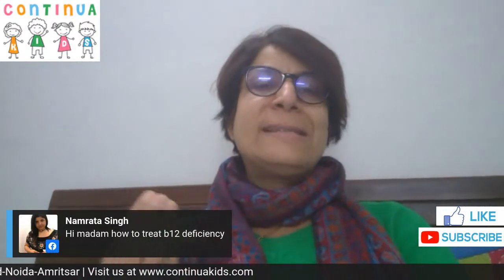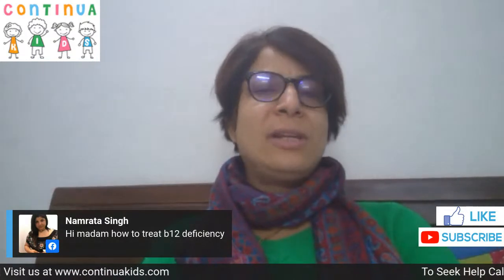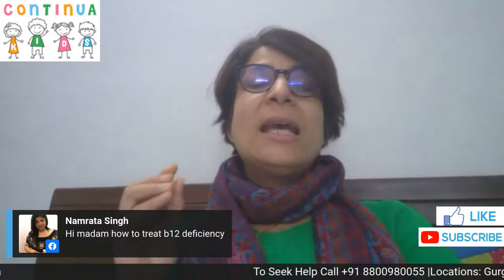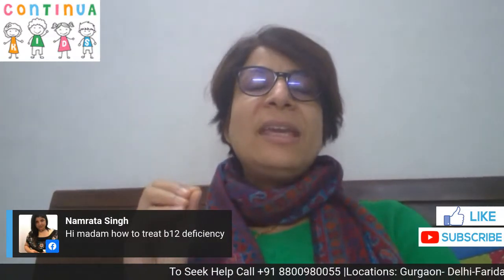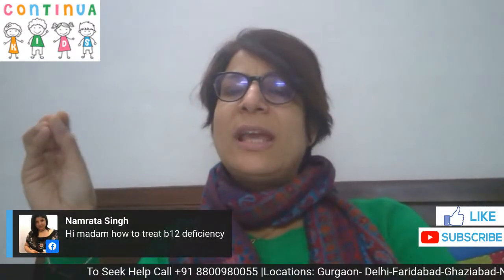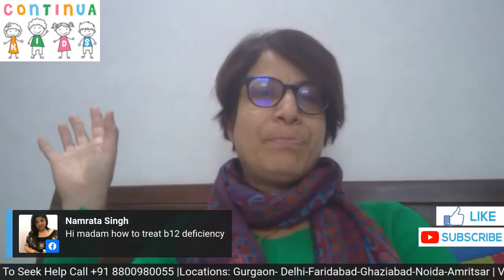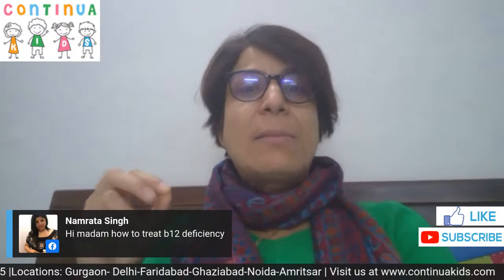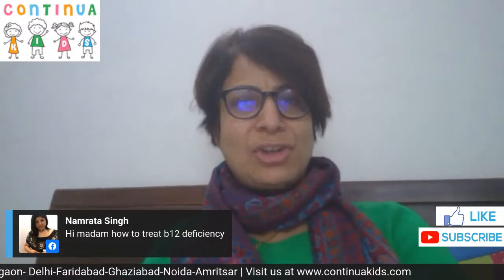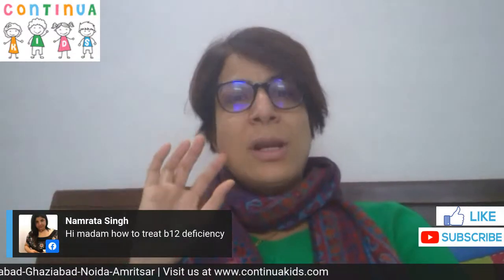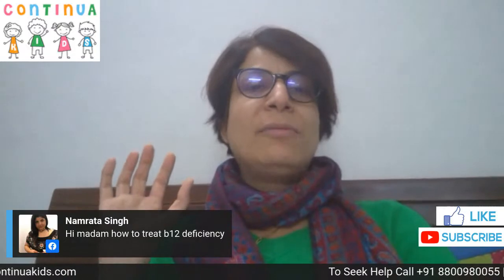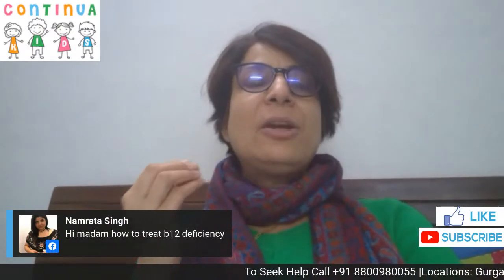It's just a plain simple blood test, vitamin B12 level in the blood. So if there is deficiency, then we give injections for a few days to replenish it fully. After giving the intramuscular vitamin B12 injection, we then give oral vitamin B12 through the mouth. There are a few syrups which are very high on vitamin B12, like Nerves.